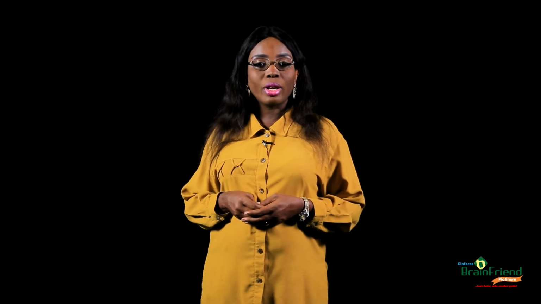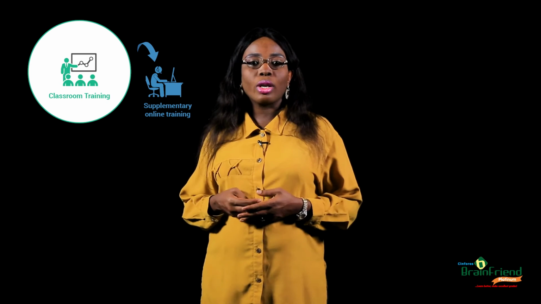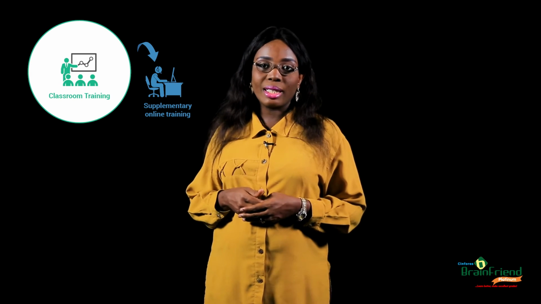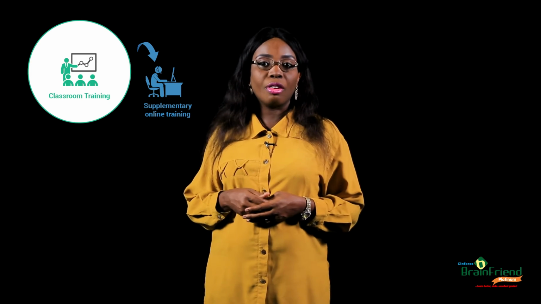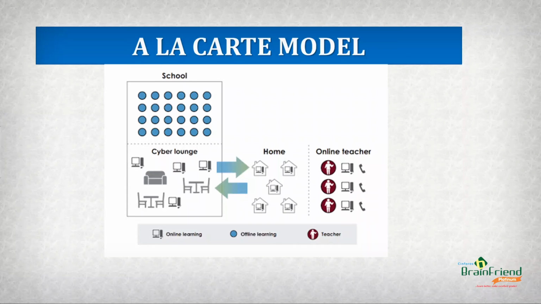Moving on, let's look at the a la carte model. The a la carte model is also known as the self-blend model. In this model, students take online courses to supplement the courses they take in the face-to-face learning environments. Some schools that use this model have their audited courses as online versions so that students can take them to supplement their core courses. This image depicts the a la carte model.